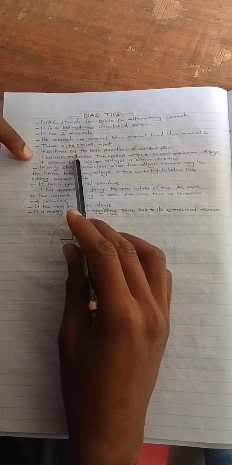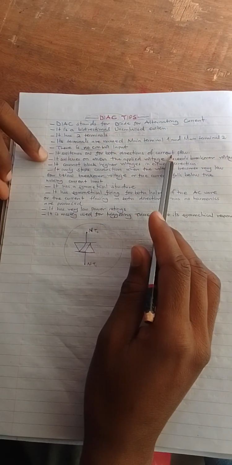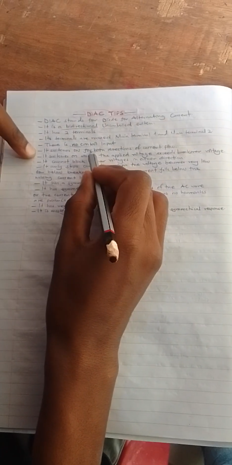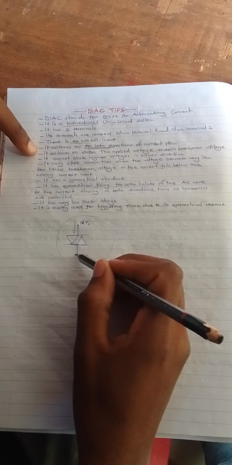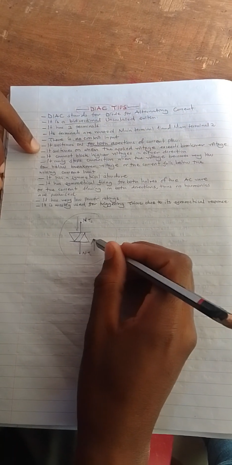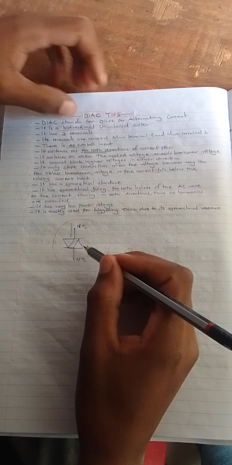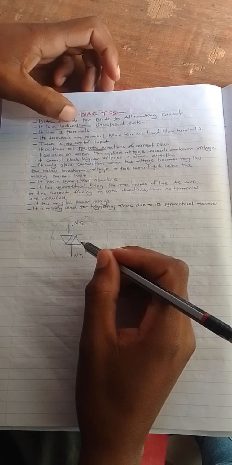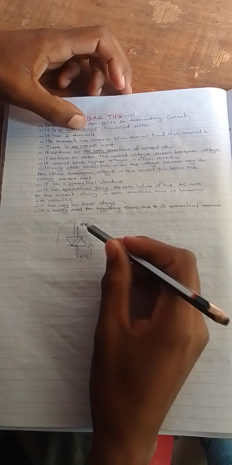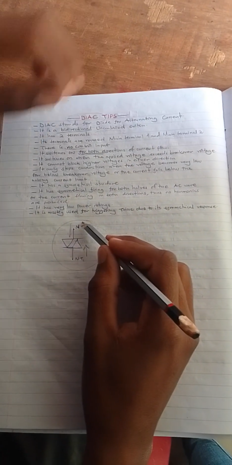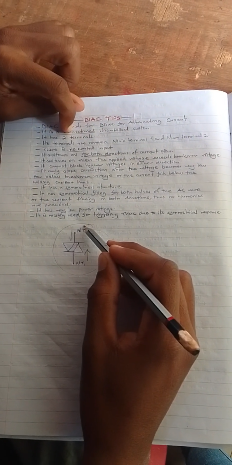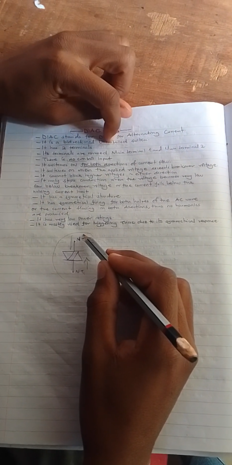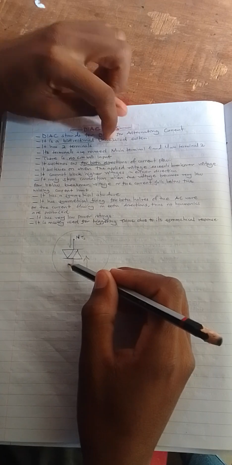So it switches on for both directions of current flow. Current can move from this side towards this side, as well as from this side towards the other side. That's why we are calling it bidirectional. It has two directions. From whichever terminal to whichever terminal, current can flow. That's why we are calling it bidirectional, and we call it uncontrolled because we don't have the gate here.